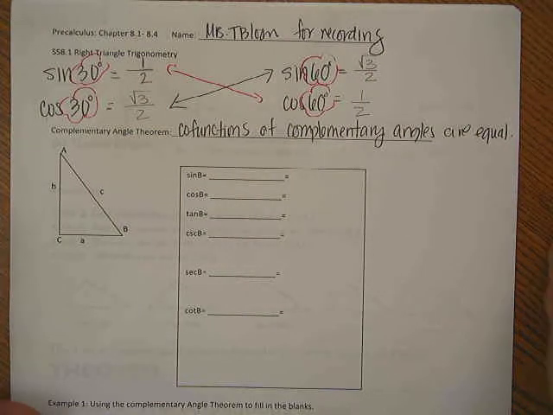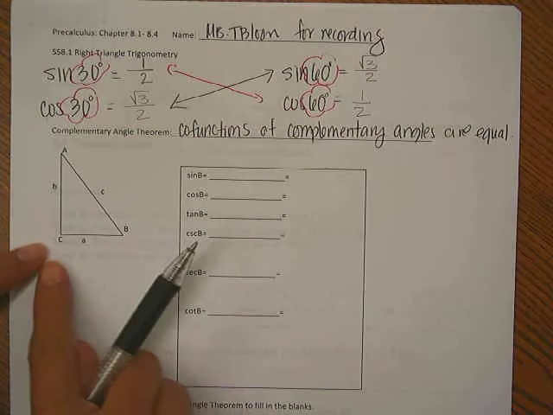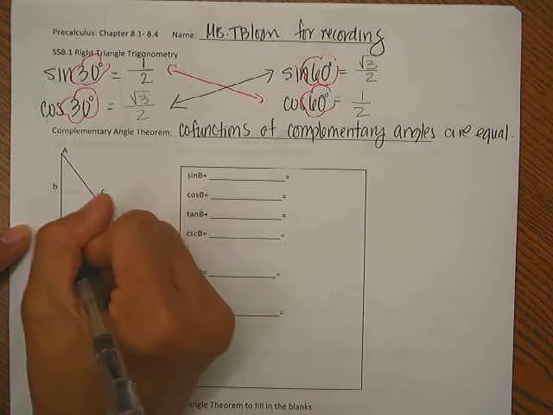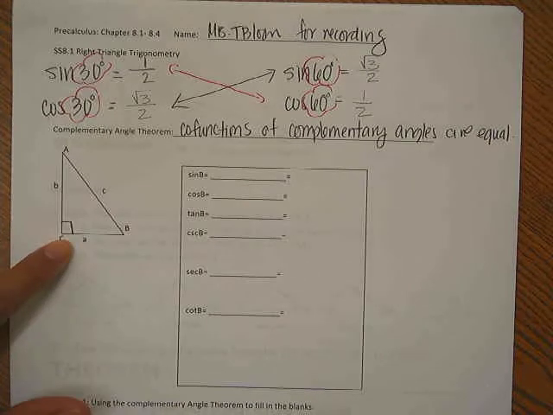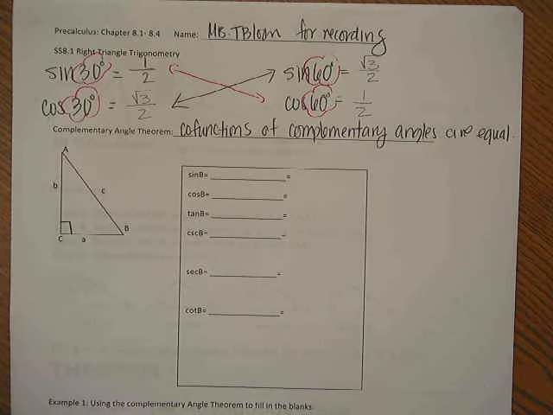So I'm going to give you this right triangle, and we know it's a right triangle because I'm going to put a box right there, or I tell you it's the right angle.